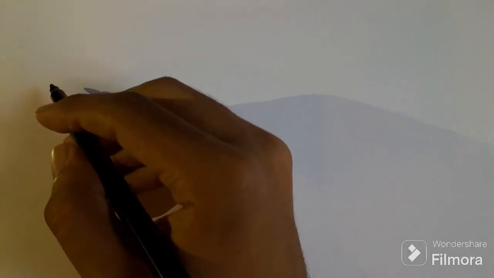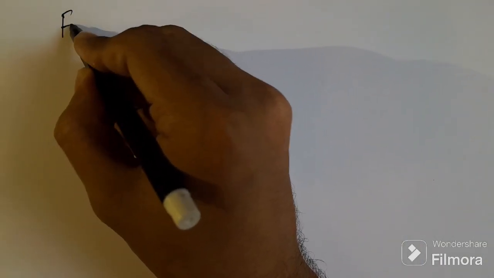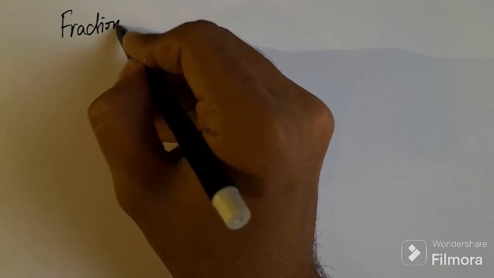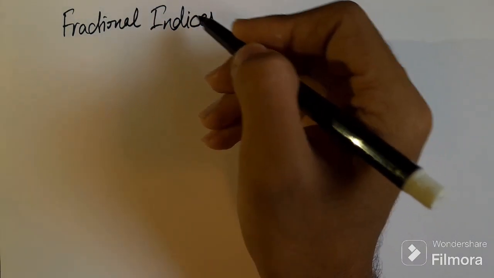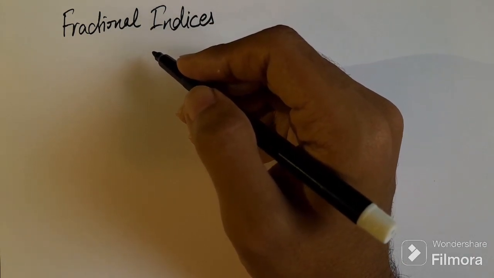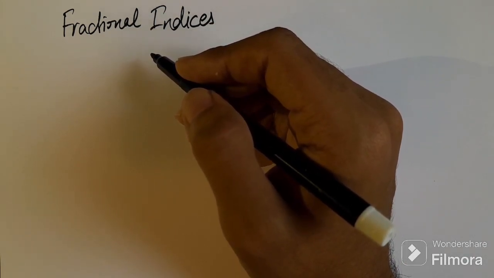So today I'll be explaining what are fractional indices. So basically, in fractional indices, the laws of indices also apply when the index is a fraction.